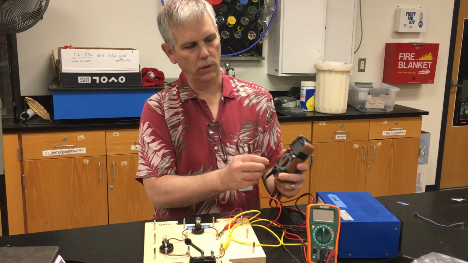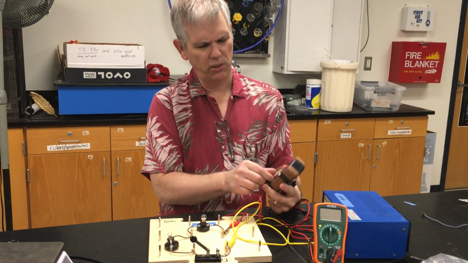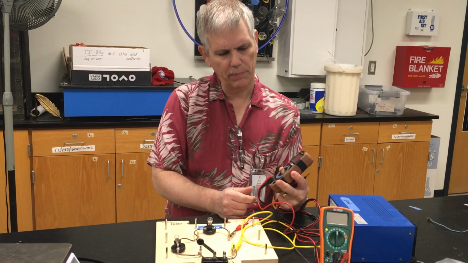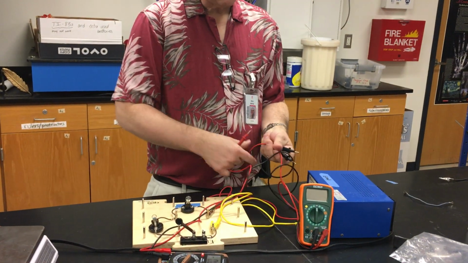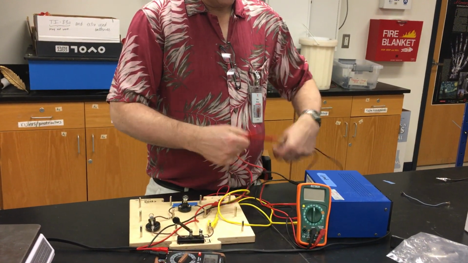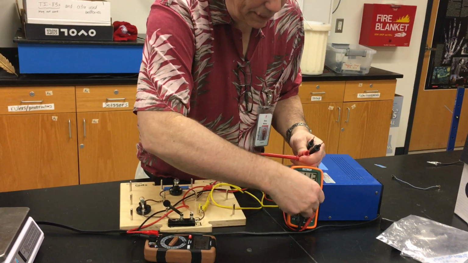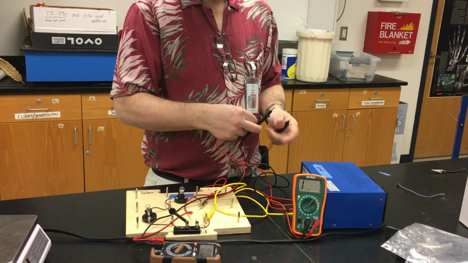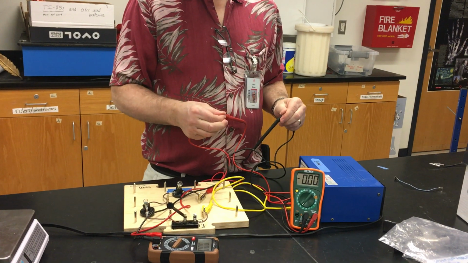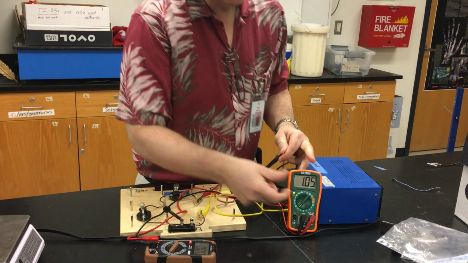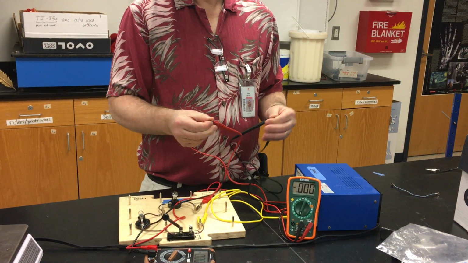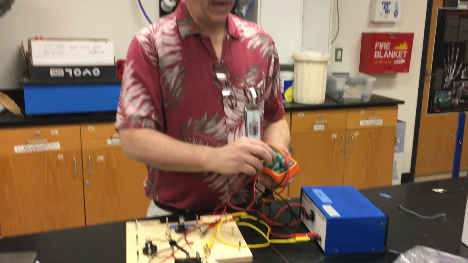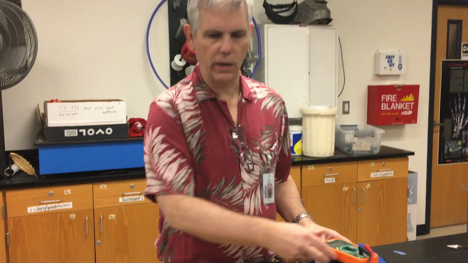Now I'm going to move this over and put this on 10 amps just to protect it. I think that's the 10 amp setting. Now let's see what 10 amps does. I know what's going to happen, so I'm going to jump down here. What does that read? 0. Drop it down even more, and it reads 0. So an ammeter reads very, very low resistance.